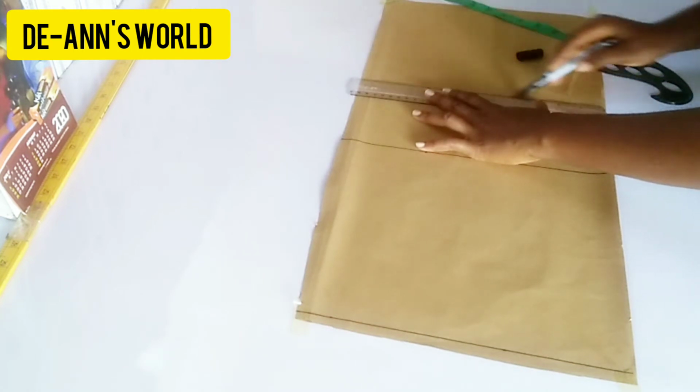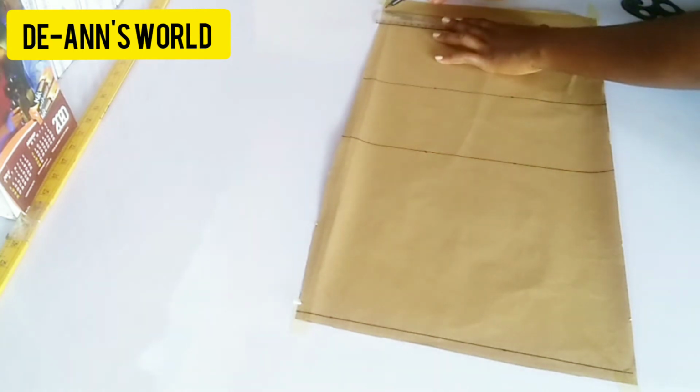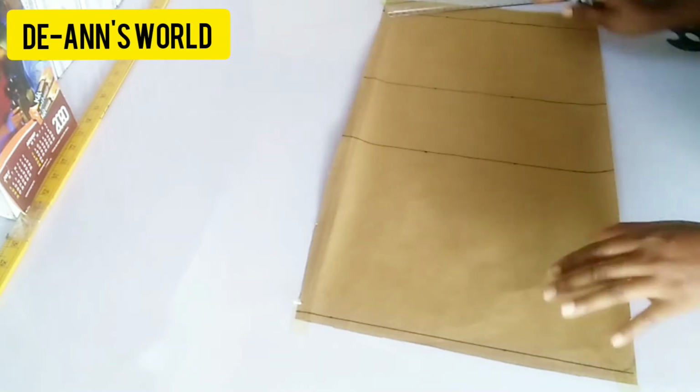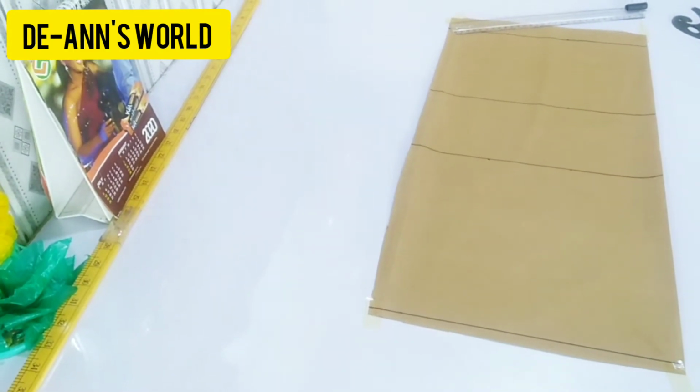Remember that the basic bodice pattern is essential in everything you want to do. Like any type of dress you want to sew, you'll be needing your basic bodice pattern.